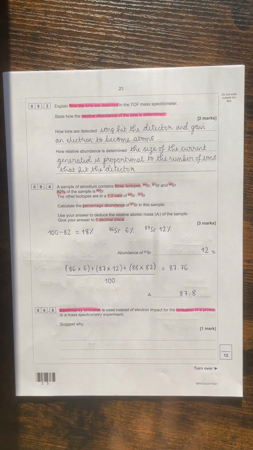Now, that's not helpful when we're dealing with compounds, because we need the whole compound to stay together so that when it gets to the detector, we can figure out its Mr from its molecular peak on the spectrum. And so if we get a lot of fragmentation, we might not manage to get any of the whole molecule moving through the mass spectrometer.